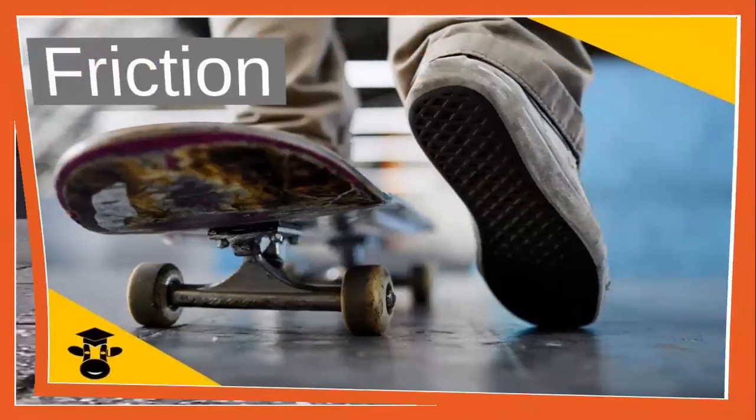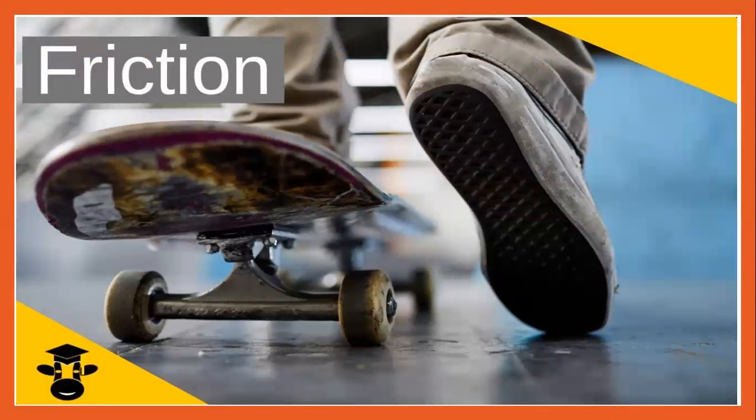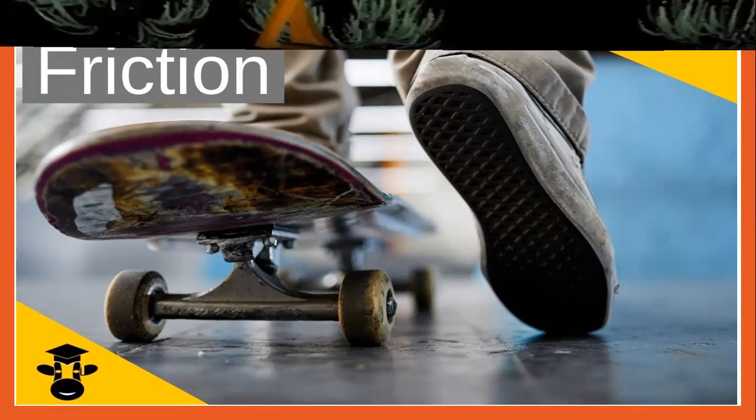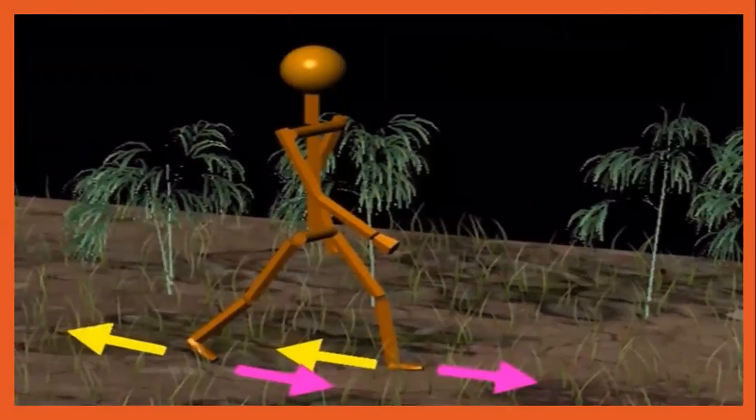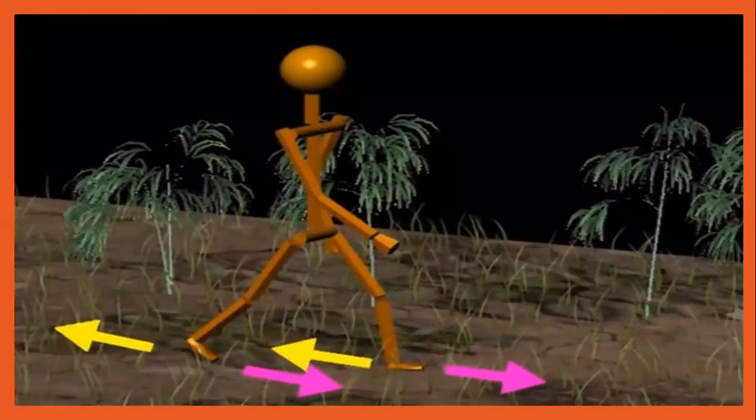This one. You also see the friction between your shoes and the ground, and it stops us from slipping. Same here.